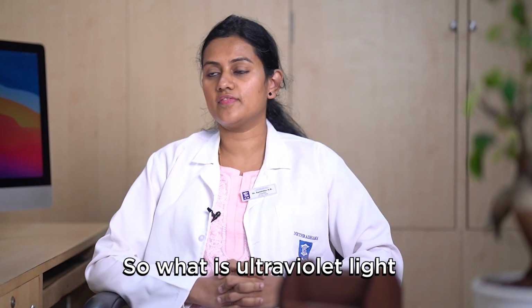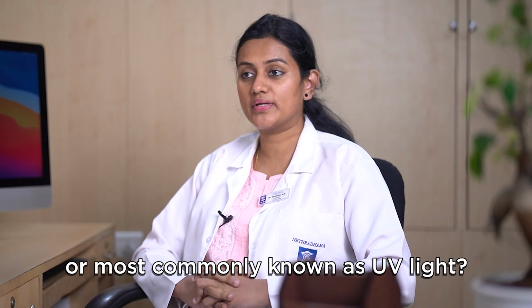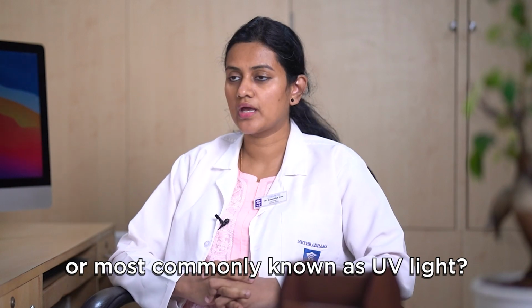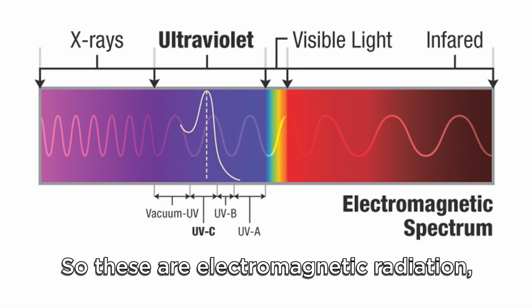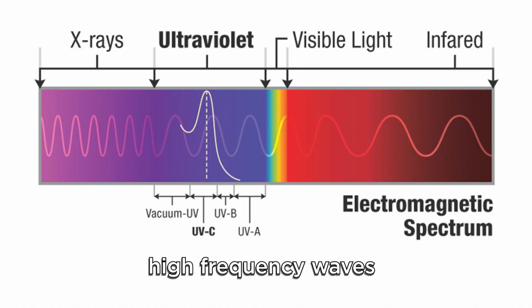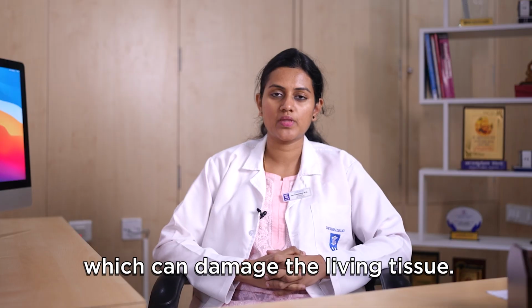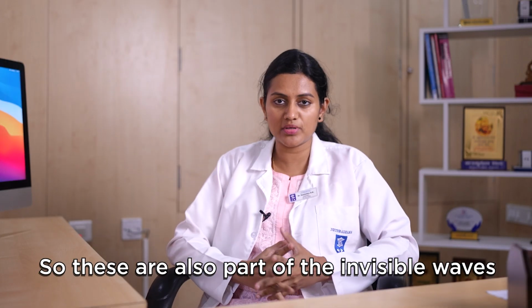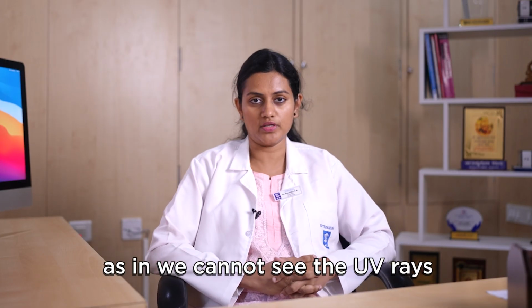So what is ultraviolet light, or most commonly known as UV light? These are electromagnetic radiation, high frequency waves which can damage living tissue. These are also part of the invisible waves, as in we cannot see the UV rays.